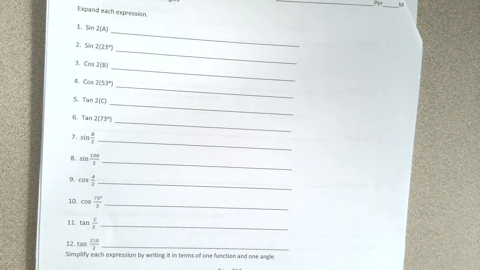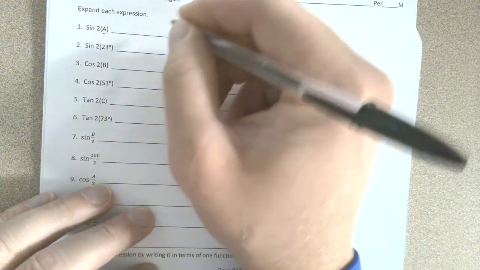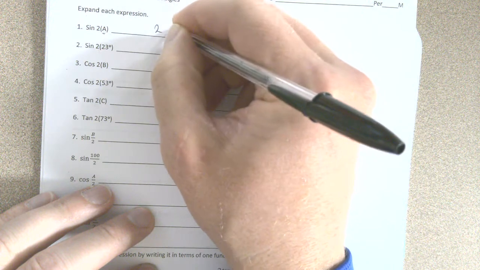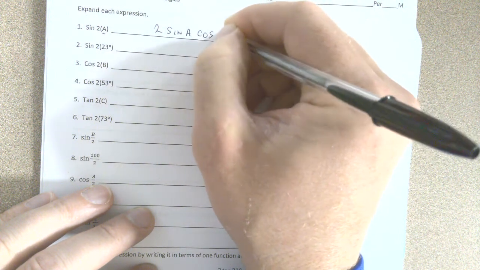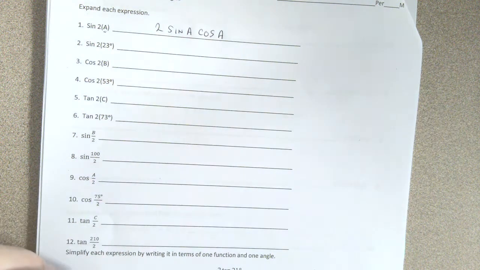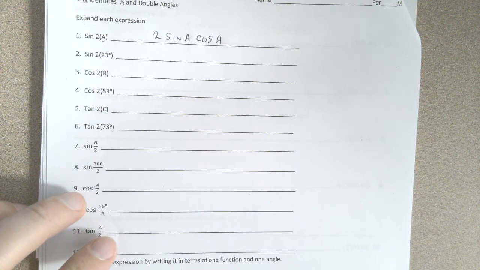From our double angle formula we just derived, sine of 2u is equal to 2 sine u cosine u. In this first one, a is the u value. So basically this is 2 sine of a cosine of a. That's really all we're doing with these for this practice. We're not going to do the full expansion quite yet.